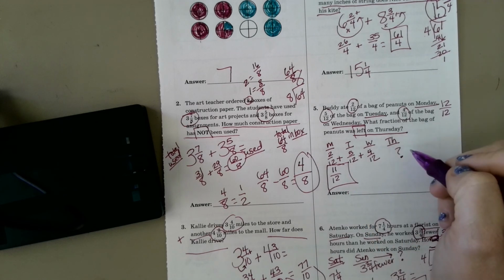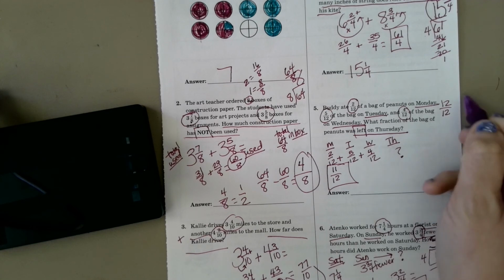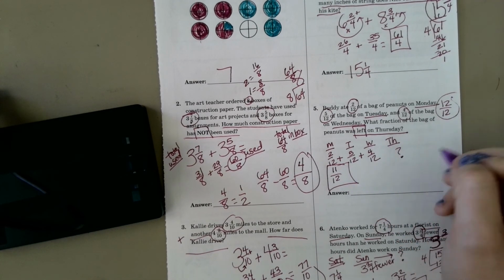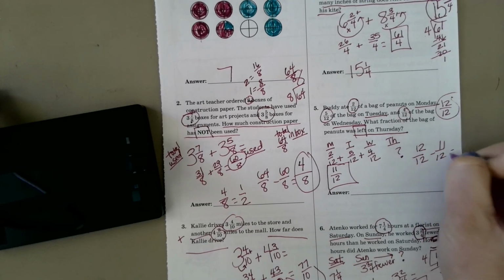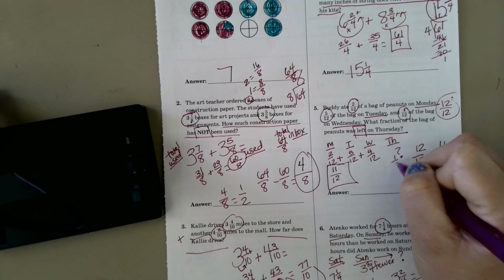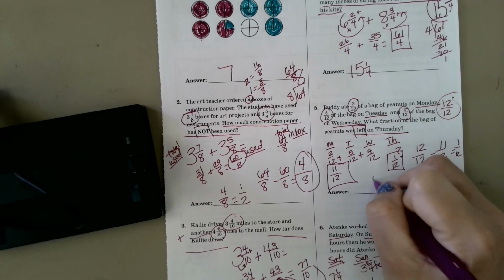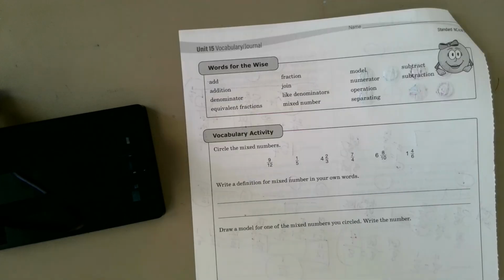Okay, well, how much is left on Thursday? Because this is the whole bag right here, and he ate this much. So how much of the bag is left? I guess we could do this. But hopefully you can visually see that the only thing left for him to eat on Thursday was 1/12 of the bag. Okay, so the answer is 1/12.